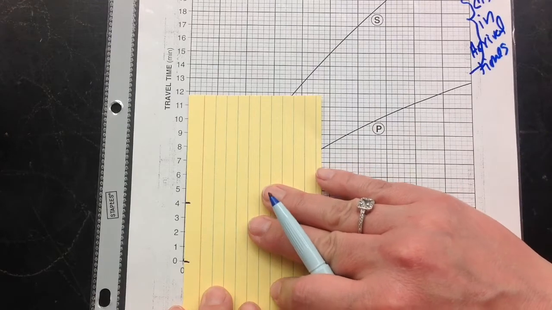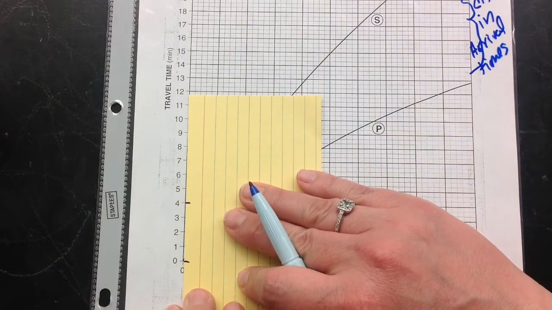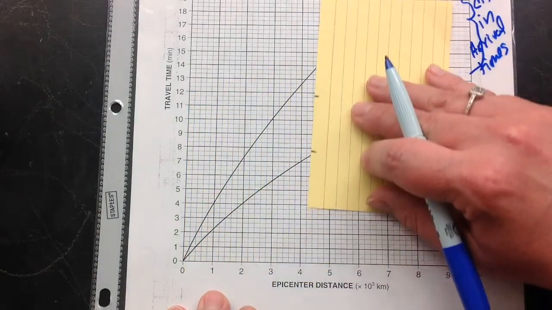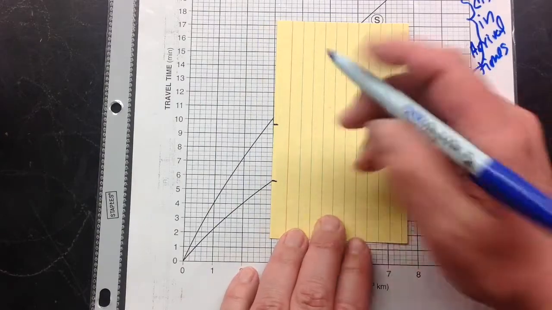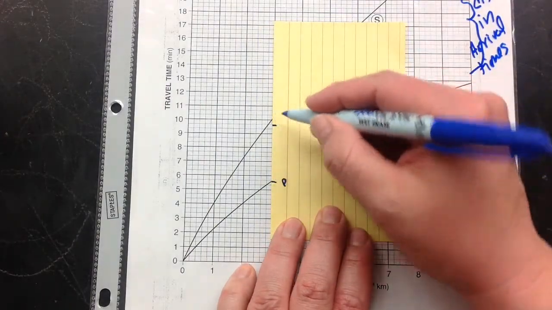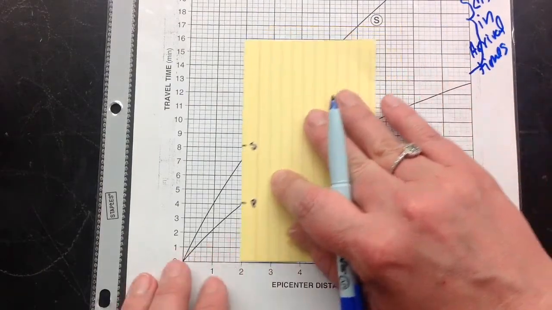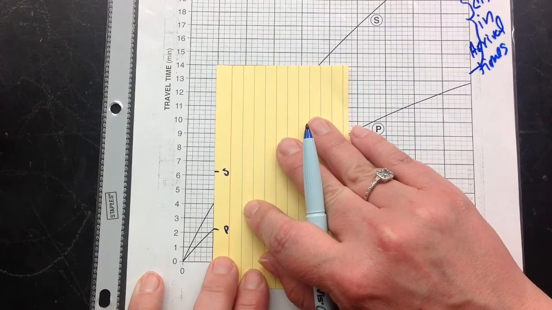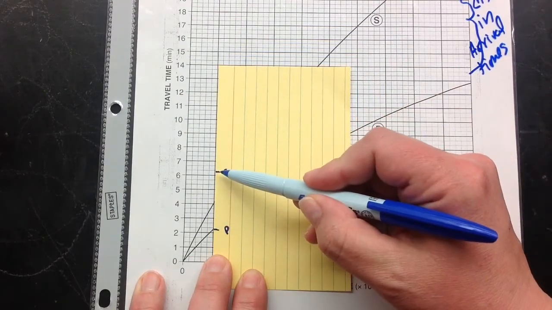All right, once you've done that, and if you need to stop the video and have everyone catch up, no problem. So once you've done that, now we want to figure out where in here is there a 4-minute difference. And so you have to make sure that this stays on the P wave line, and straight vertically up from that, this little dash is on your S wave line. And so if I do that, you'll see here, if I keep it here on this one and straight up and down, you can see my S wave line is way far away.